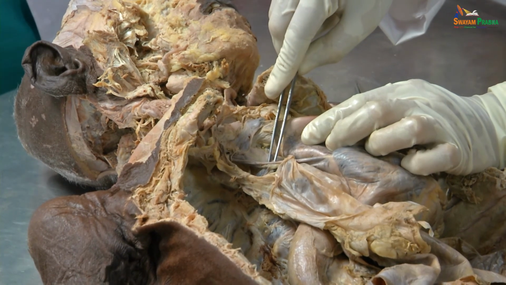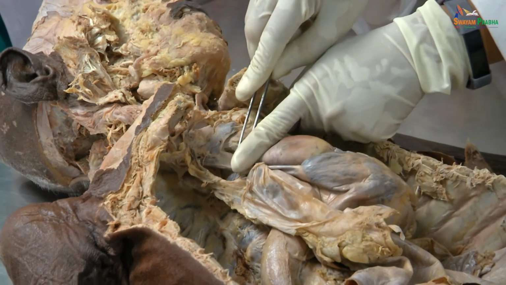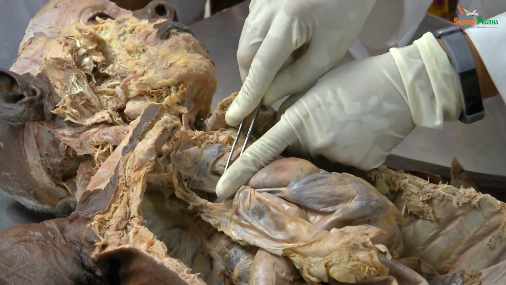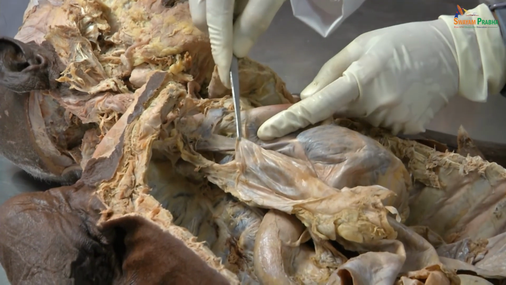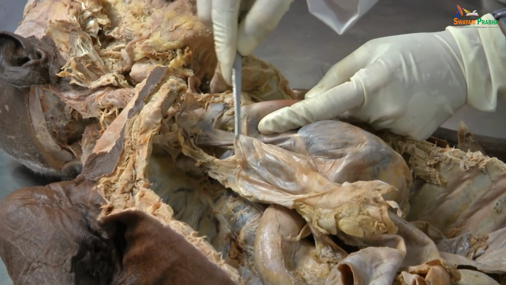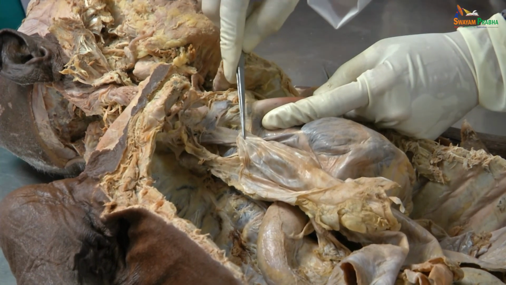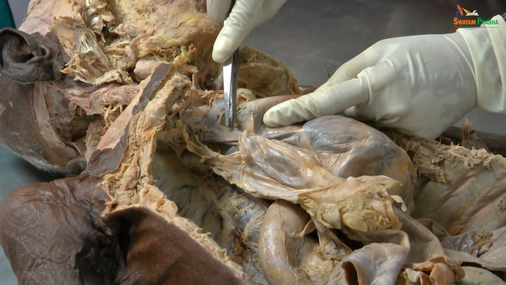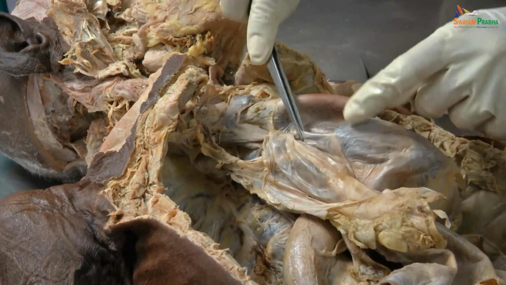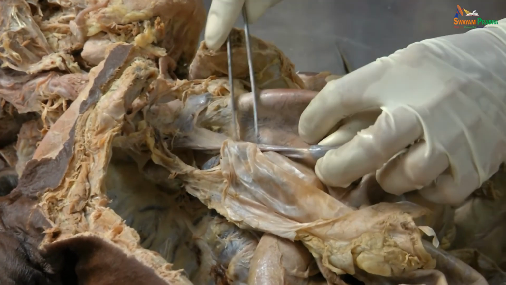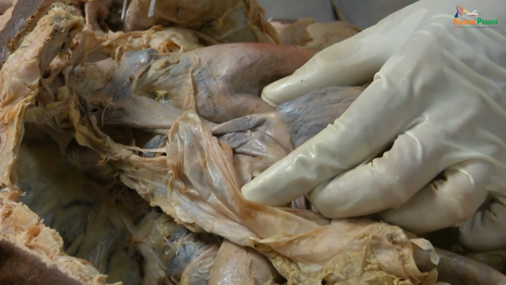This superior vena cava runs in the superior mediastinum from the first costal cartilage till the second costal cartilage. The junction of superior and the inferior mediastinum is at the level of the second costal cartilage. At this level, the superior vena cava is going to pierce this fibrous structure. What do you think this is? Pericardium. This is the fibrous pericardium. So, this part of the superior vena cava is extracardiac, whereas this part, after it pierces the fibrous pericardium, it becomes intracardiac, okay, intrafibrous structure.